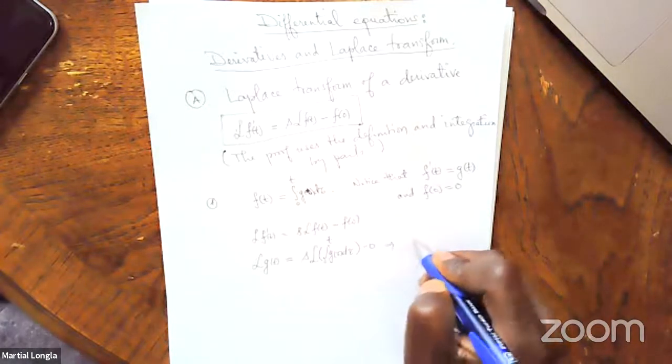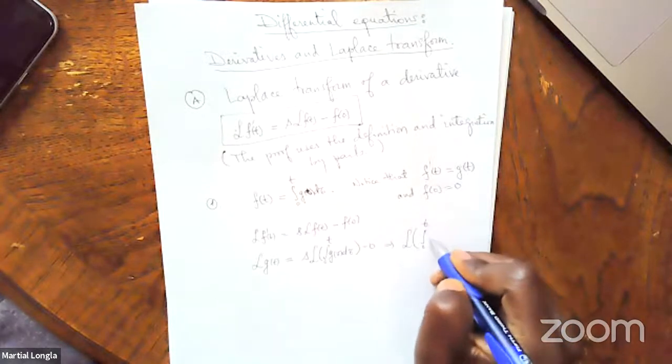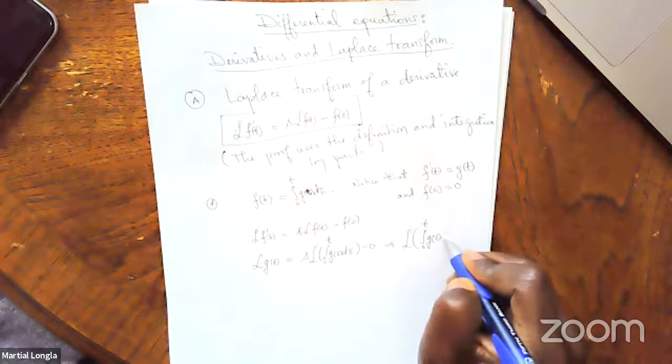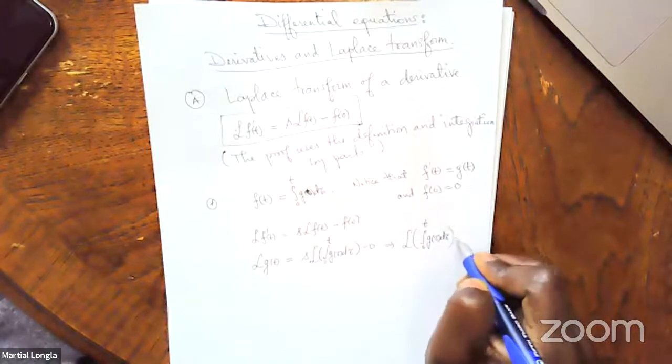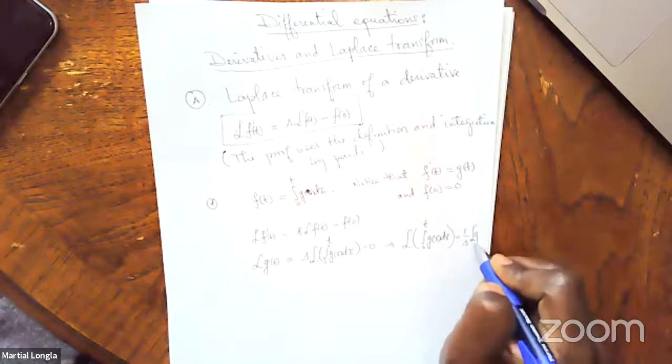And this tells you that the Laplace transform of the integral from 0 to t of g of tau d tau equals 1 over s times the Laplace transform of g of t.